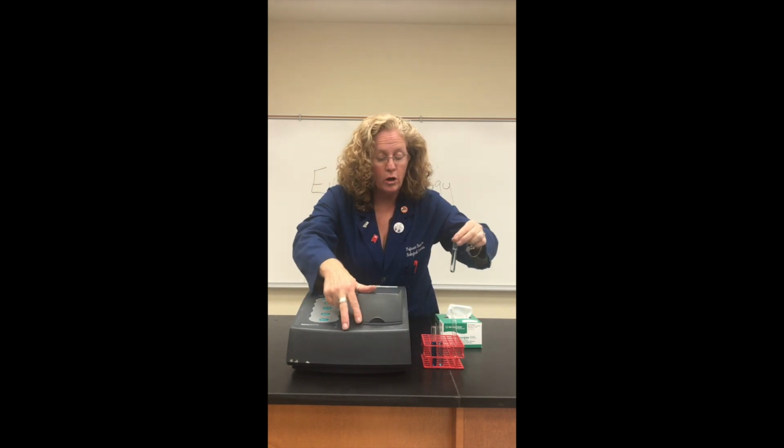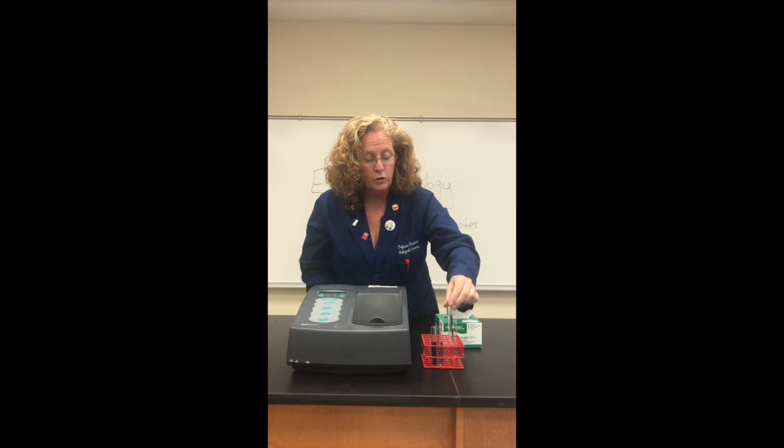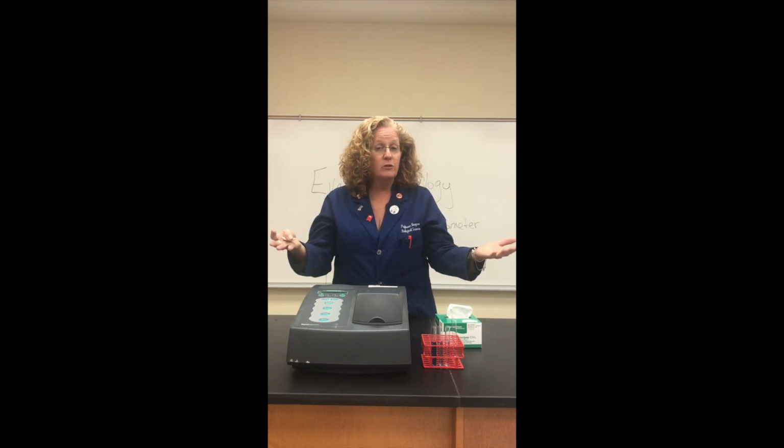Once you're done, make sure all of the tubes are removed. You don't want to leave any tubes in here. Close the door and make sure that you've recorded all of your numbers. That's it. That's using a spectrophotometer to measure absorbance to determine concentration differences.